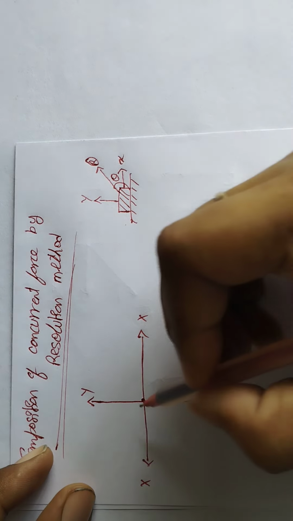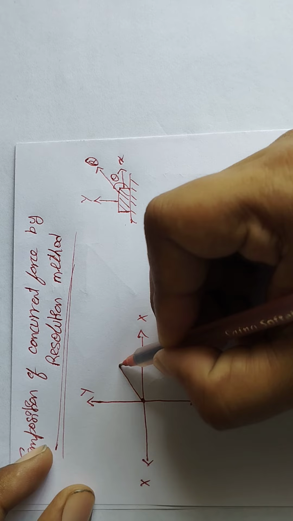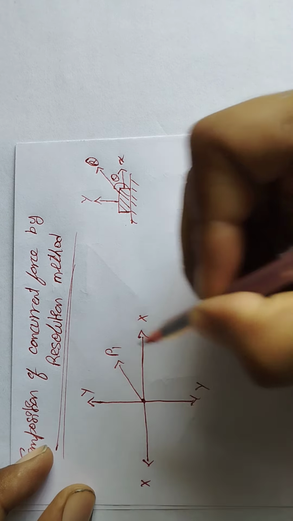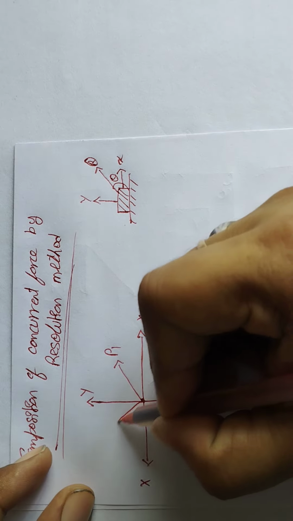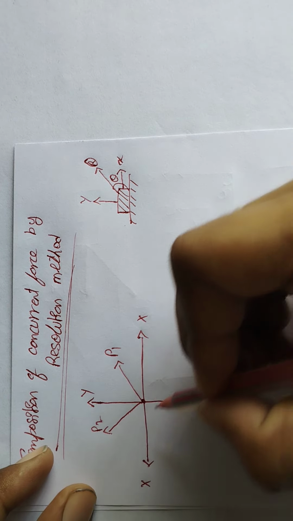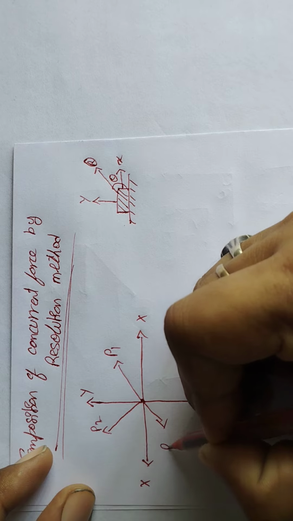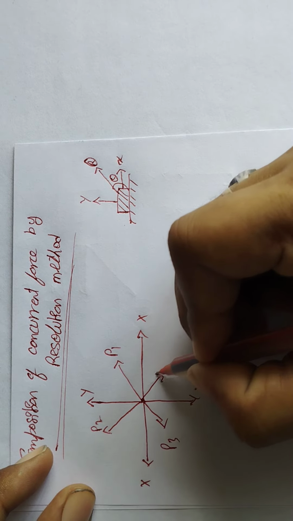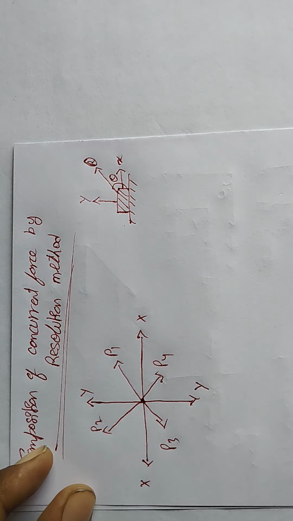Now see here, imagine there is a force P1, another force P2, another force P3, and another force P4.